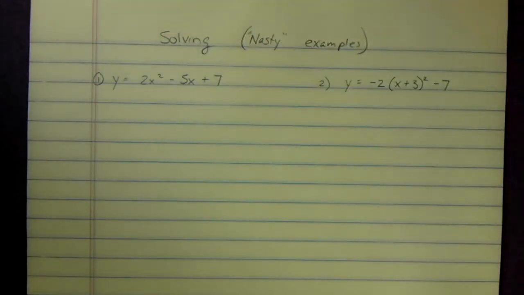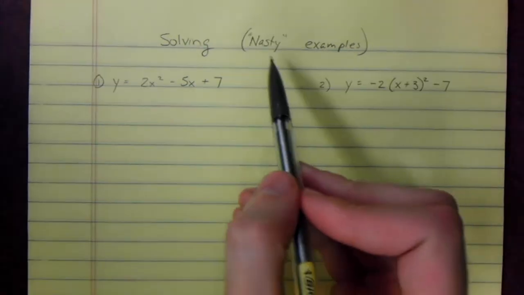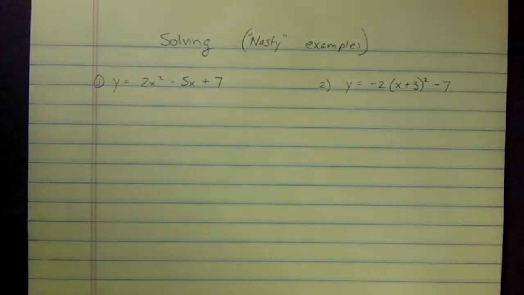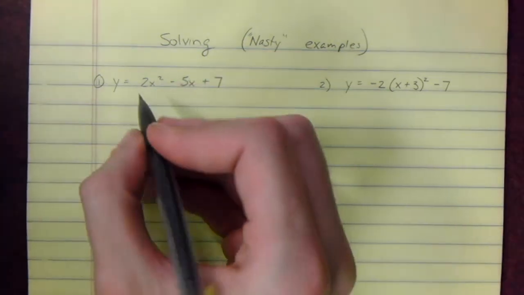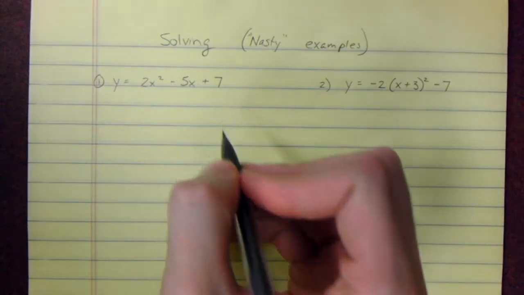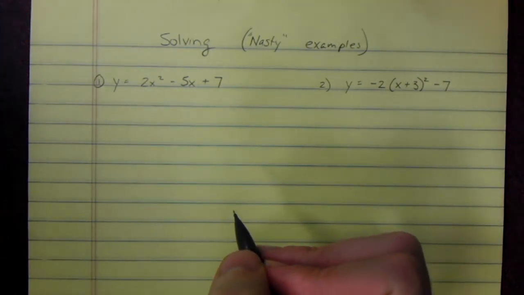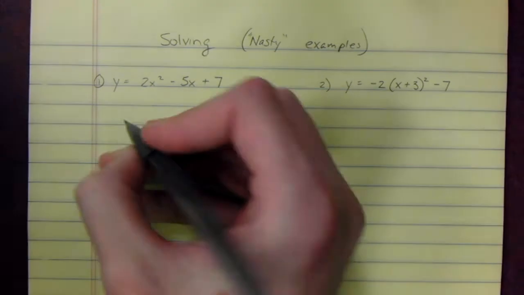Alright, this is a follow-up video to solving quadratics. I said I wanted to make some that had some, we'll call them nasty examples, where the easy way of solving doesn't work out and we have to try something else. So starting off with one that's in standard form, like this one, y equals 2x squared minus 5x plus 7.